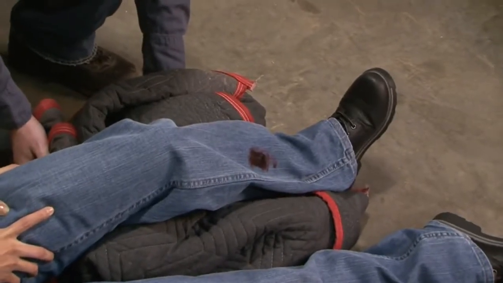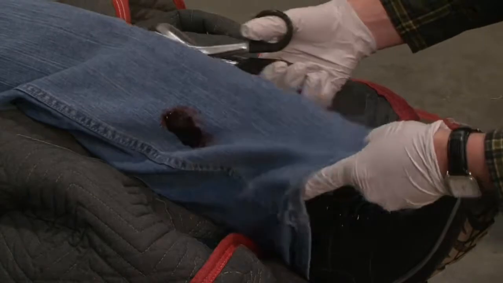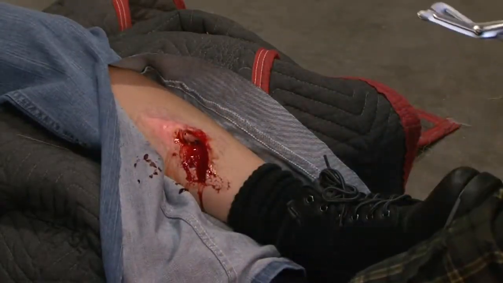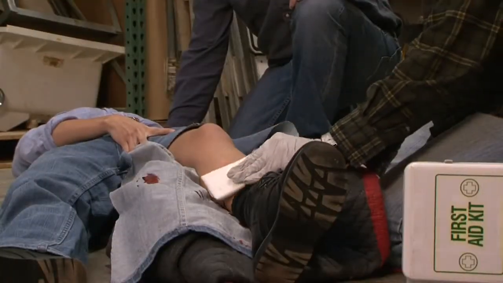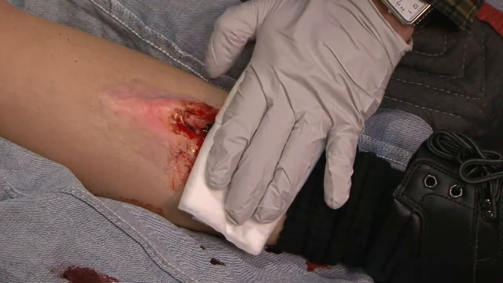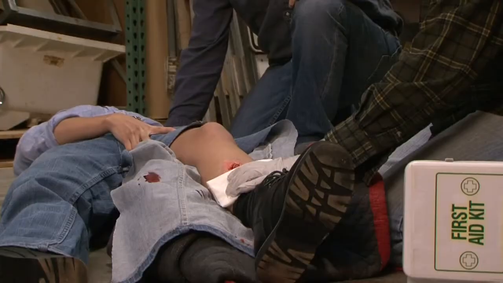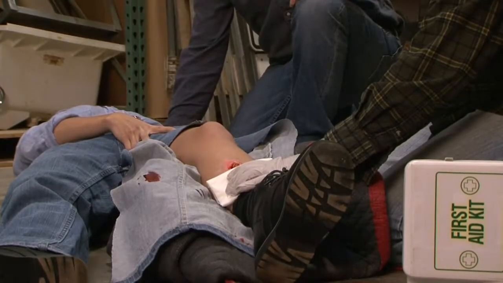An open wound may be present in association with a fracture. If needed, expose the injury site by gently cutting or tearing away clothing. Cover an open wound with a clean absorbent pad and gently control bleeding with firm, continuous, direct pressure around the bone or injury site. Never push a bone back under the skin.